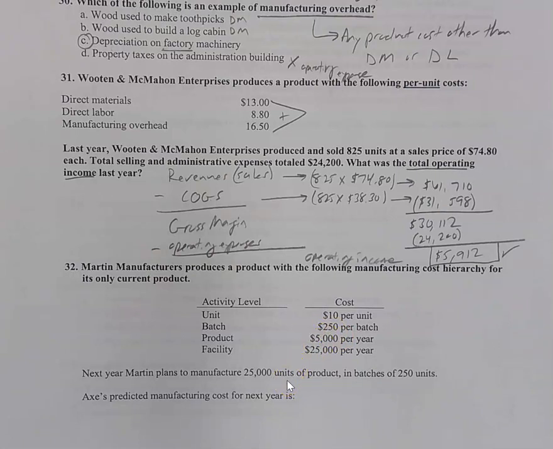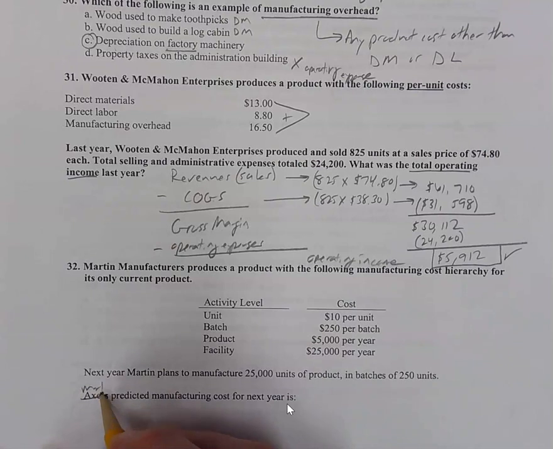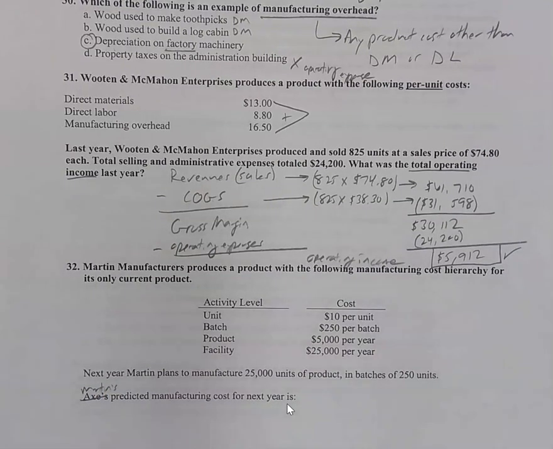And then they were nice enough to just give us product and facility costs on a per year basis. And why do I say they're being nice? Because it says, let's see here, they changed the name of the business. Axis predicted manufacturing costs for next year. I'm going to change that because I don't know where they came up with that. We'll say Martin's predicted manufacturing costs for next year is. Okay. So how do we do this?